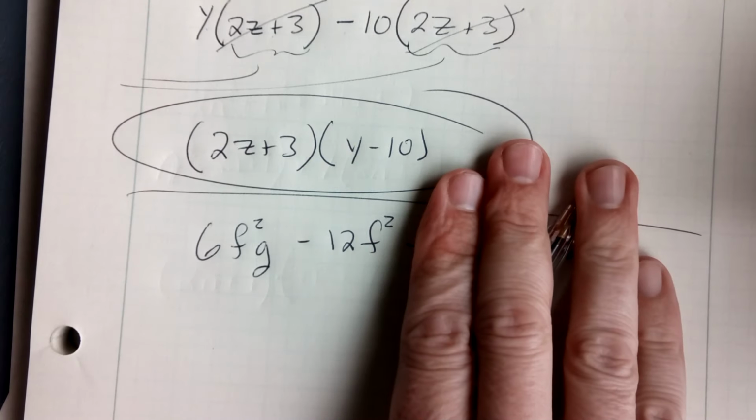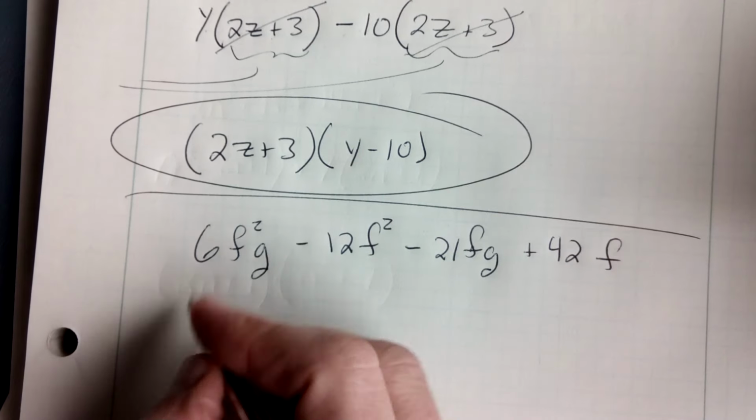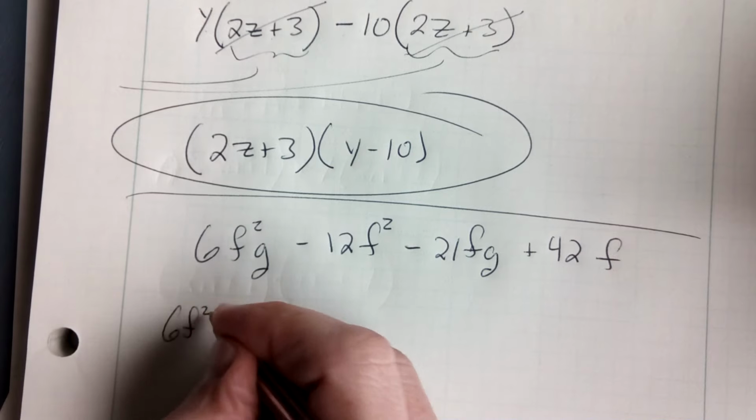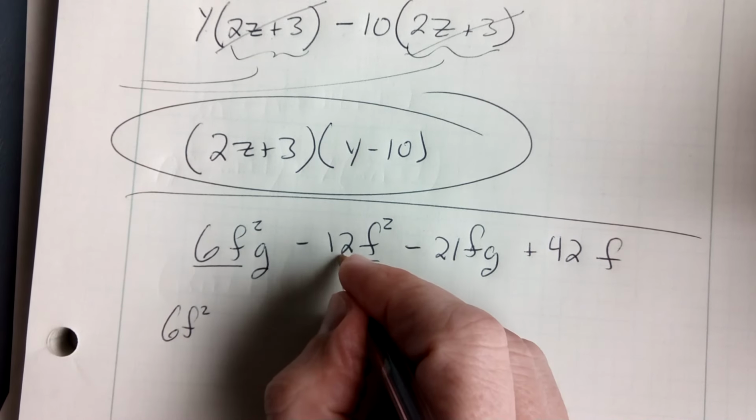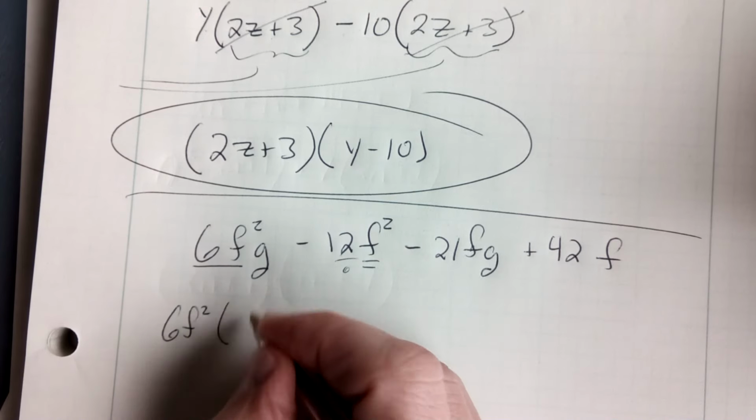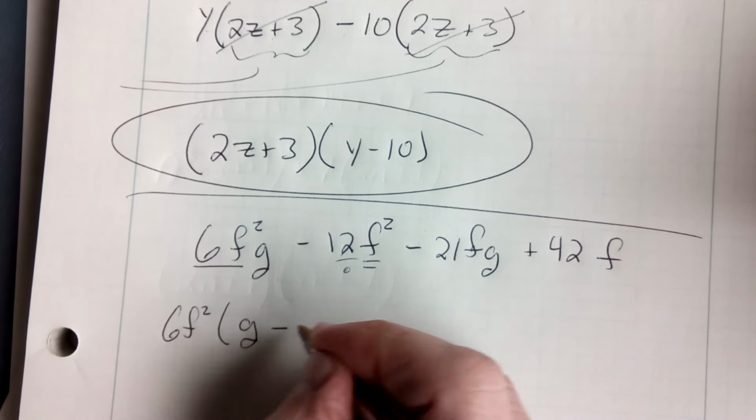What's in common with those first two terms? A 6 and an f squared. So I'm going to take a 6 and an f squared. That's that. And that's the f squared. And I'm dividing this by 6, right? So I'm going to be left with a g minus 2.